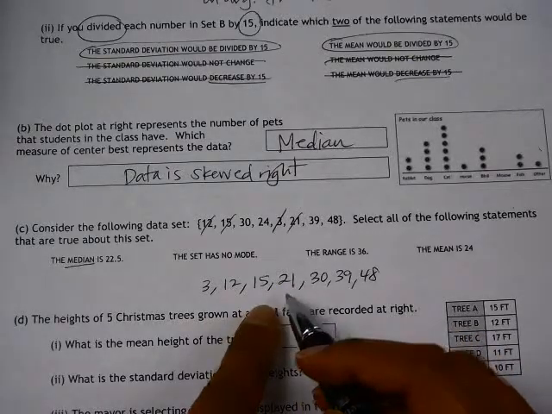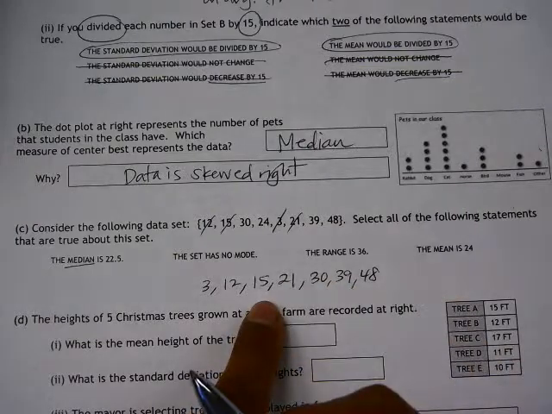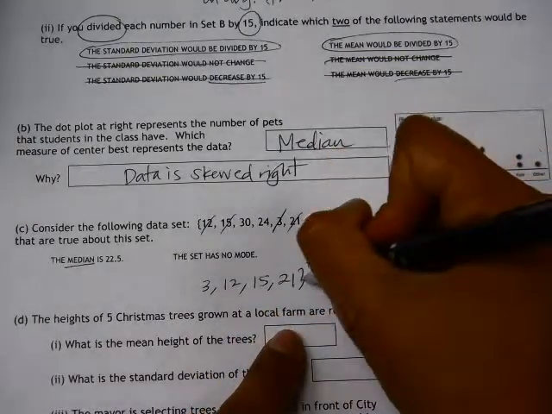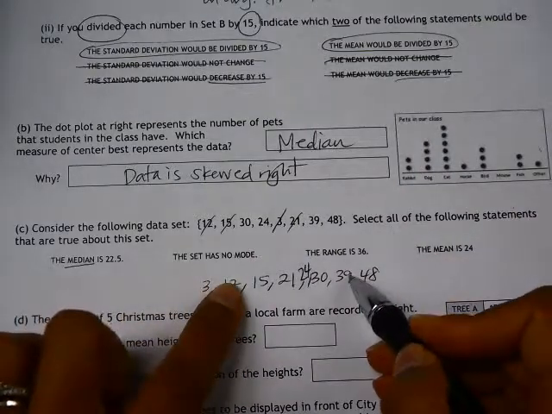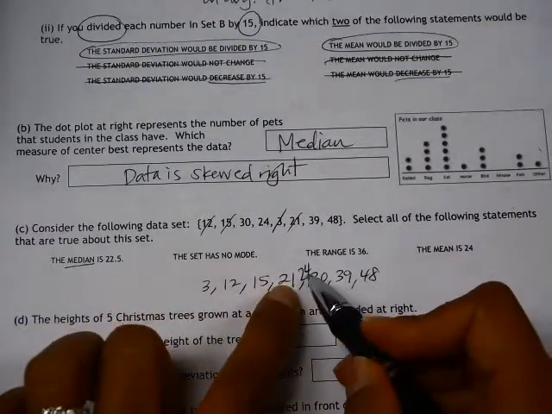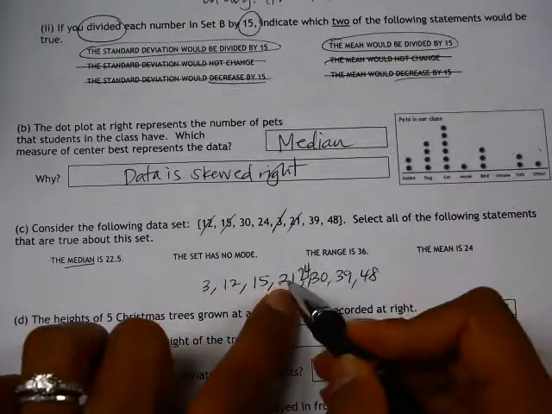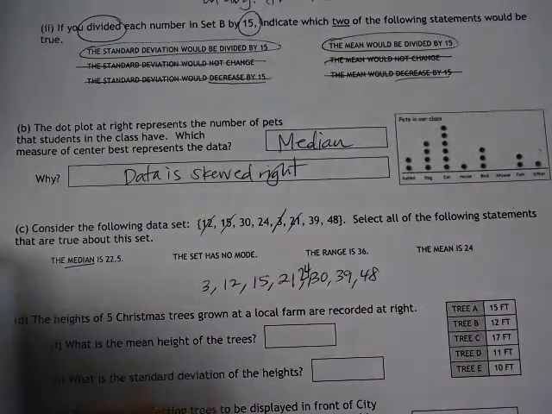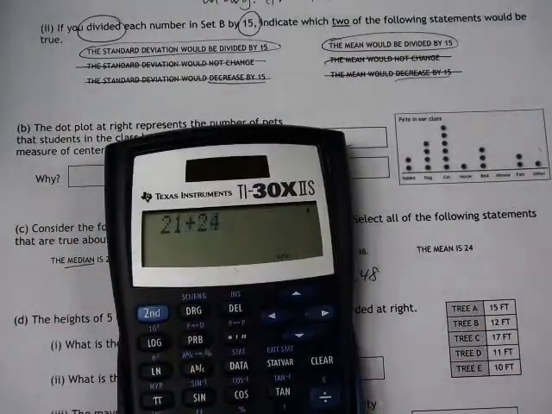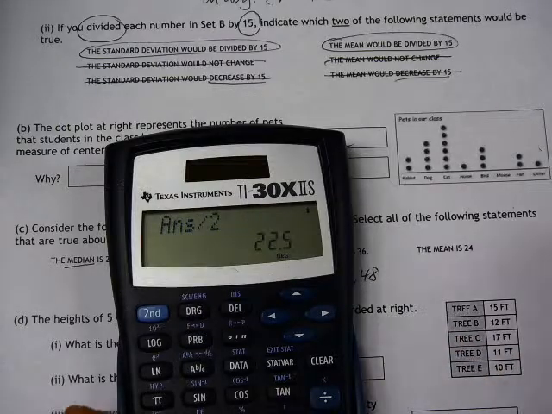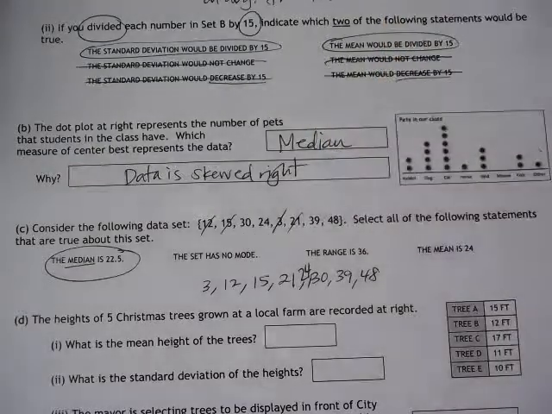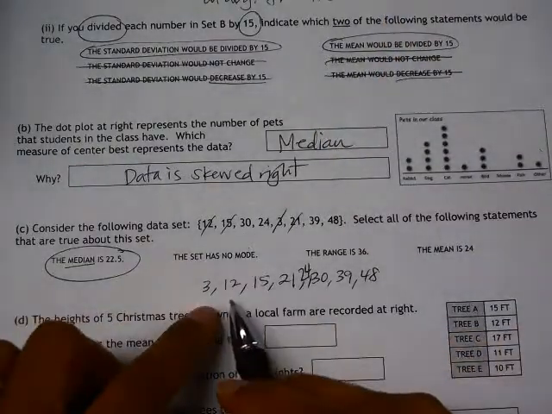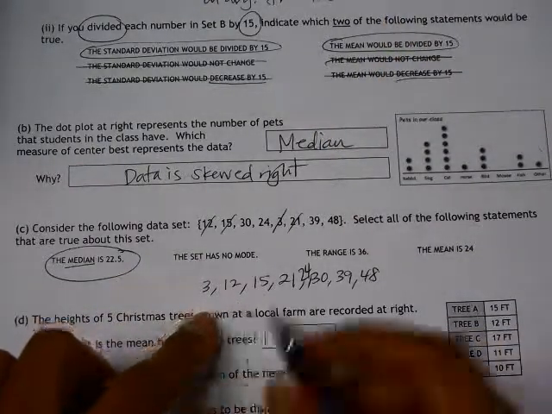I think I'm missing a number here. Oh, I forgot the 24. So I'm going to add that in. Let's see. So now the middle of the data set is the average of 21 and 24. Average of 21 and 24, so let's add them together and divide by 2, is 22.5, so that is actually true. The set has no mode, meaning there's no number that occurs most frequently.